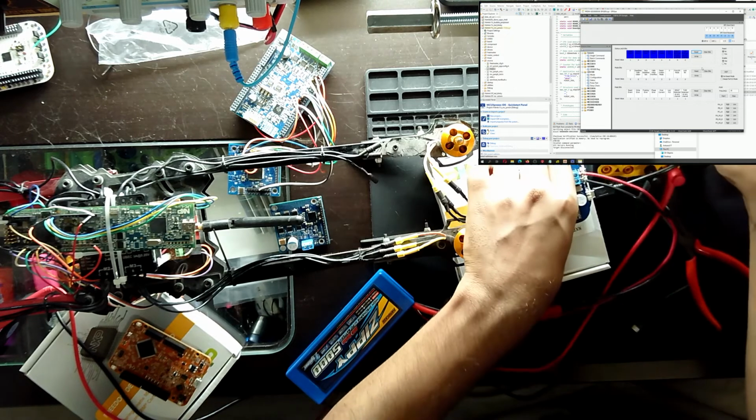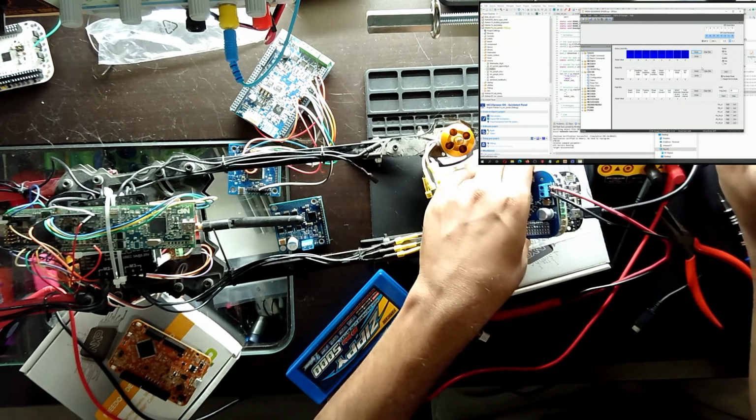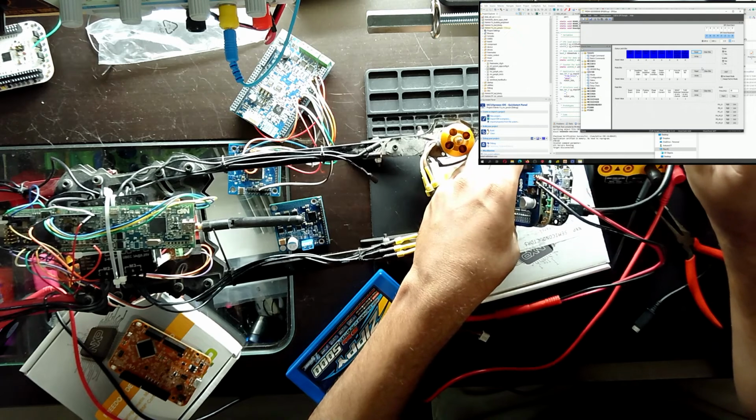So if I just show it to you in here, you can see that the GD3000 light is on in here.